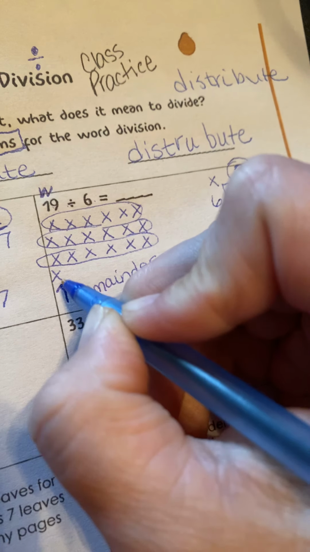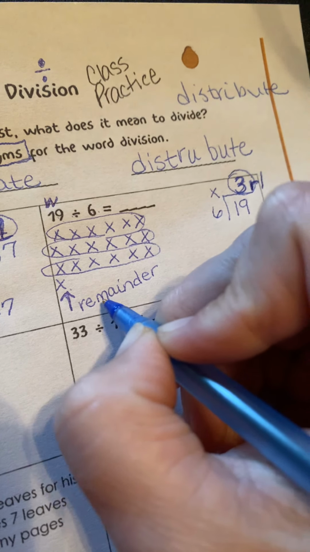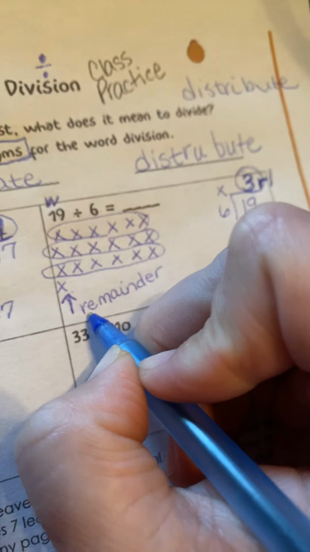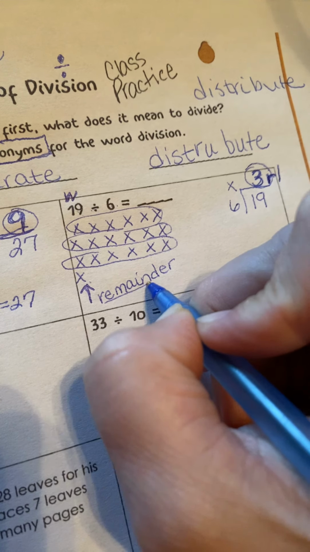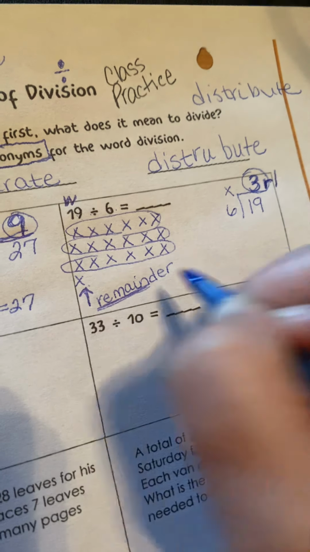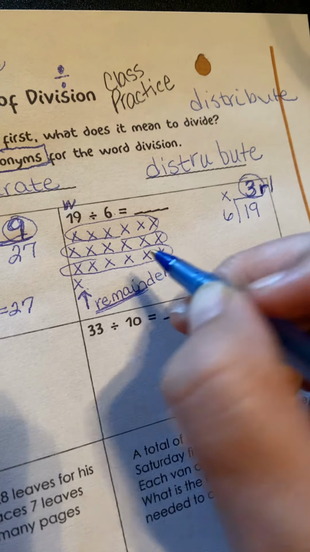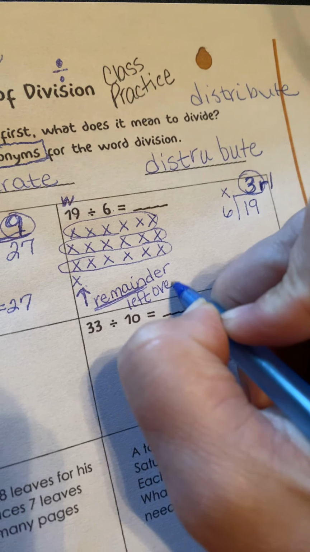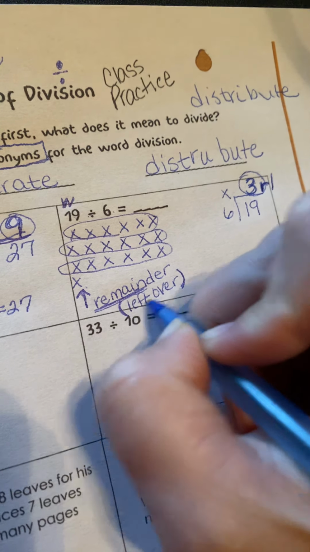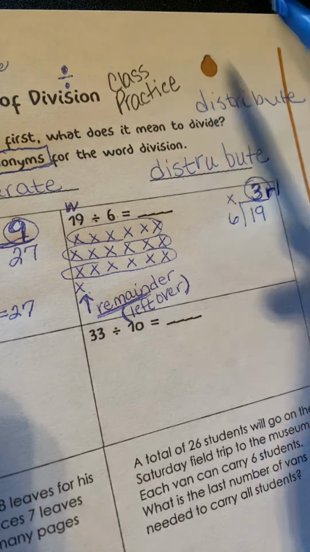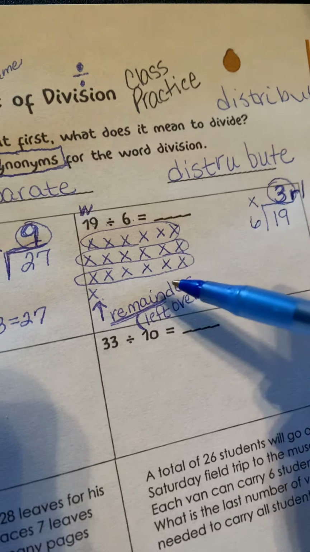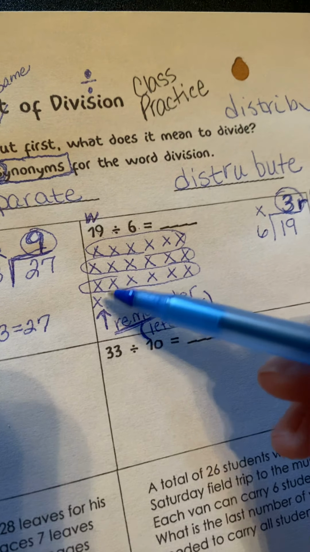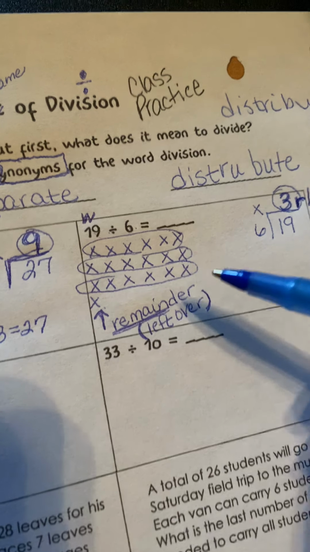R-E-M-A-I-N-D-E-R. I want y'all to do that. Point to him. R-E, main, M-A-I-N, der, D-E-R. What's the root word in remainder? Remain. Very good. If we went on a field trip, what does it mean if you remained behind? Yeah, you were left. A remainder is a leftover. So I want y'all to write that synonym. And I'd get up and go check while I'm talking. I'd keep talking while I'm looking. So if you remain behind, if you have a remainder, you have a leftover. That leftover does not fit in a fair shared group.